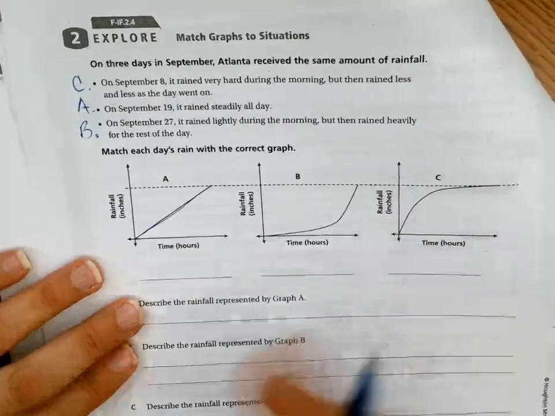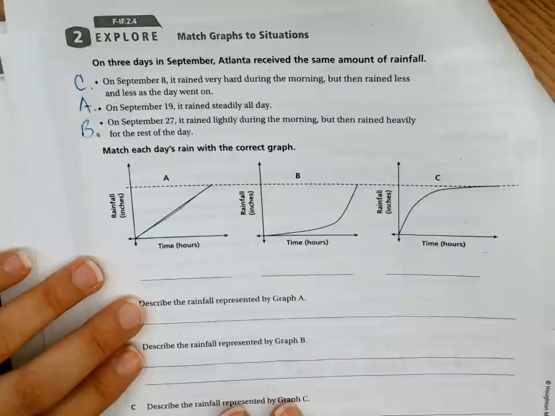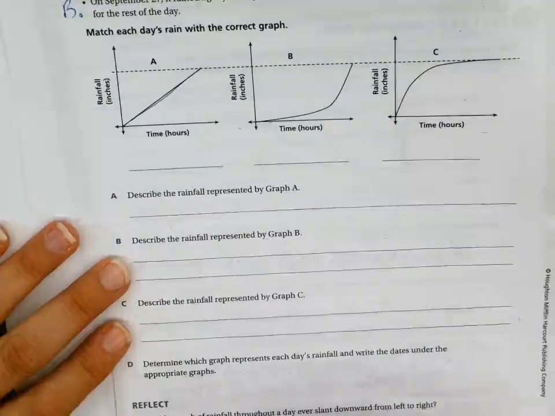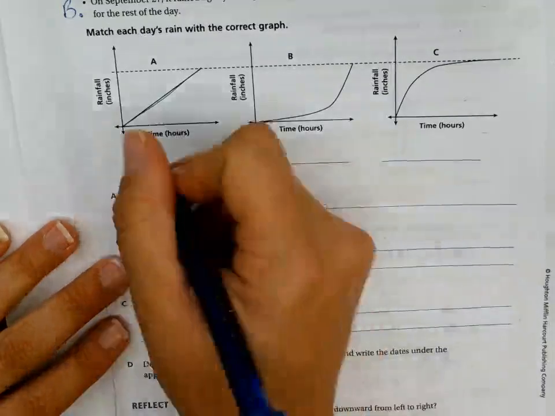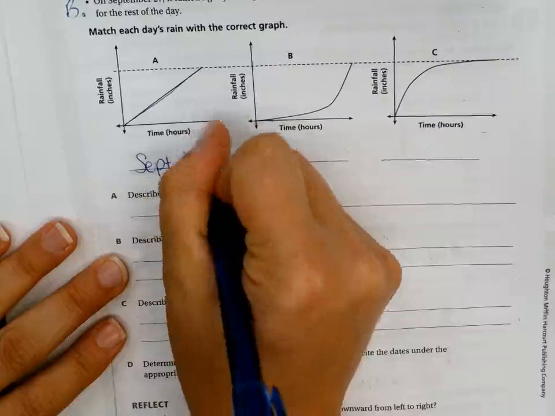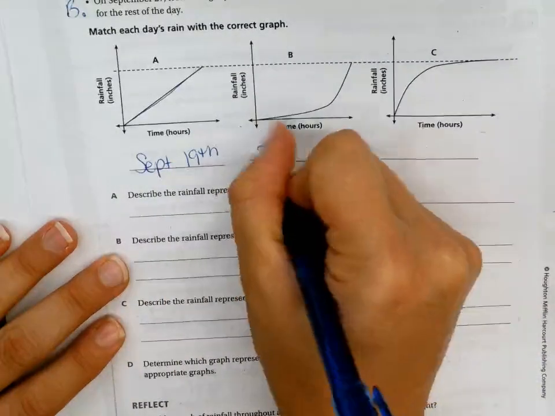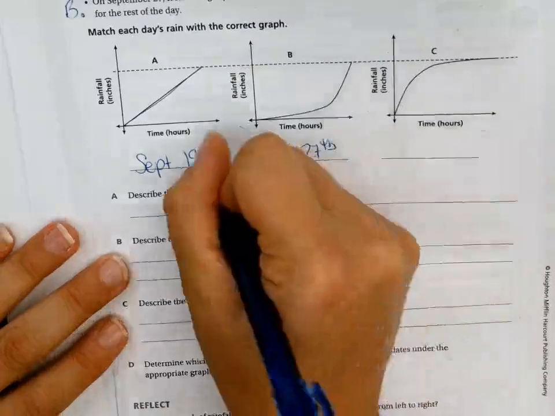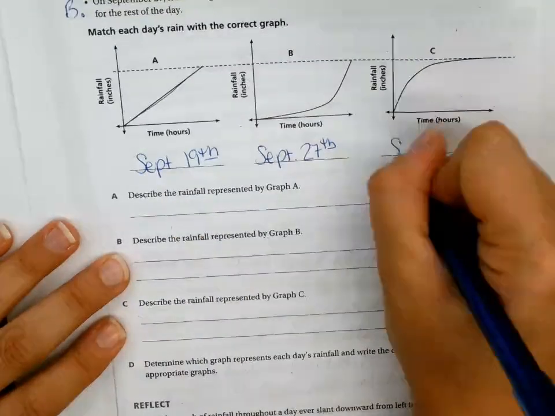Does this make sense? Okay, so we're going to write here September 19th, September 27th, and September 8th.